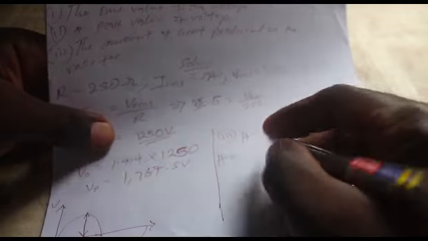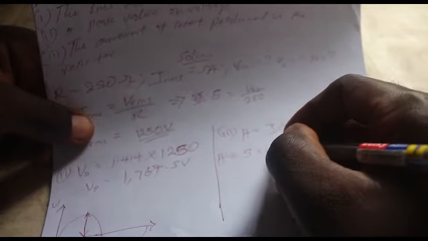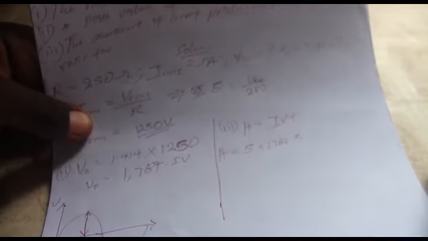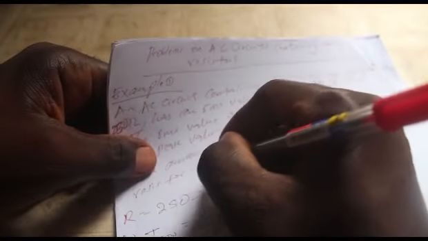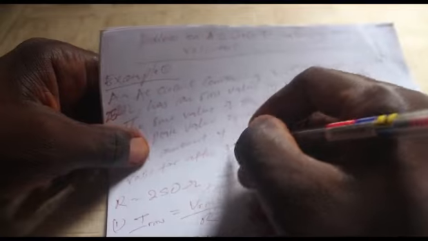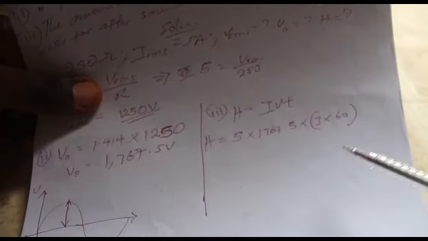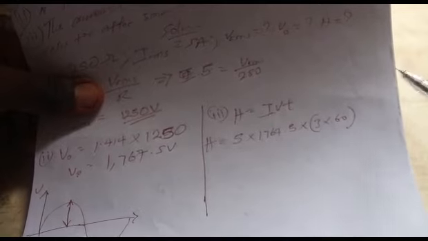What is the RMS value of the current? We have 5 multiplied by 1767.5 volts. Of course, time wasn't given to us. Okay, I think I should have, after, let's say, 3 minutes. Now 3 minutes is the same thing as 3 times 60, because we have 60 seconds in 1 minute, so 3 minutes is going to contain 3 times 60 seconds.